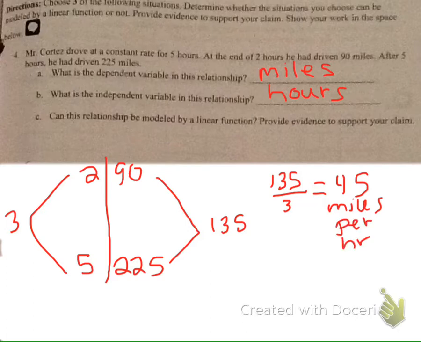Okay, and then I can fill in other values in the table to prove it. So 90 plus my slope of 45 is 135. And then 135 plus 45 is 180. And 180 plus 45 is 225, so it works. And then I could even go backwards to find my y-intercept.